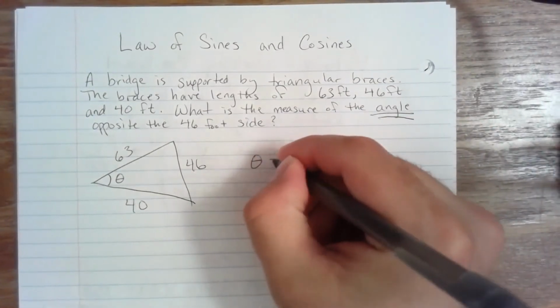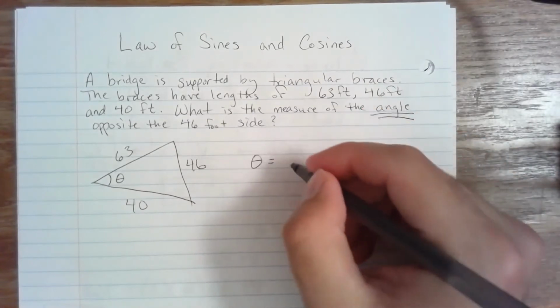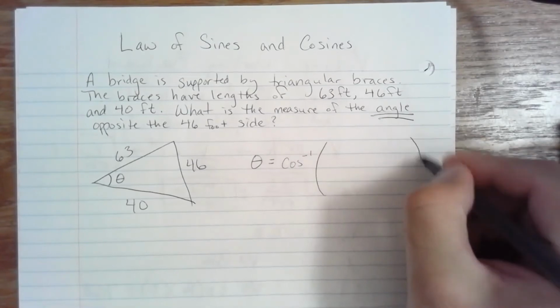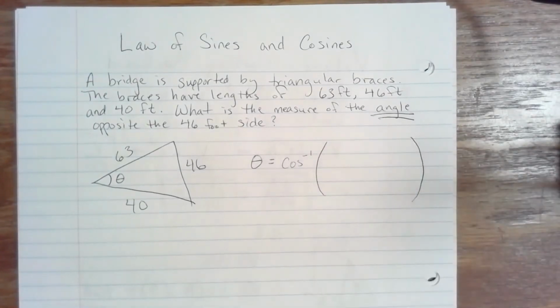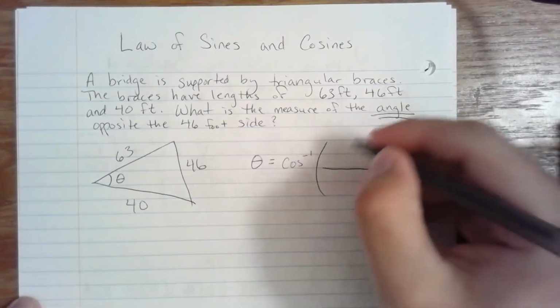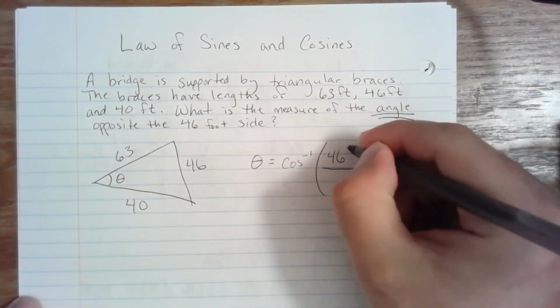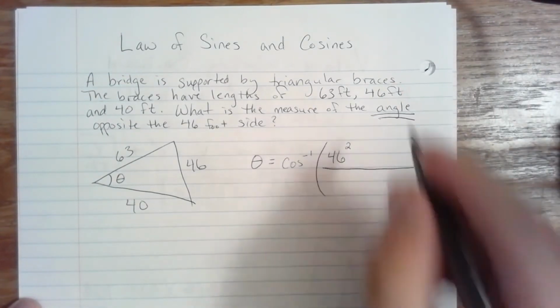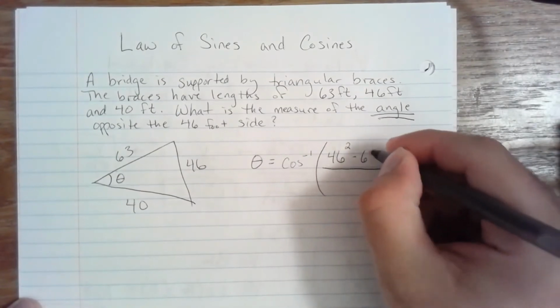But we have an alternate form for finding an angle where we say that we can take cosine inverse of a whole lot of stuff. And the way I remember it is you always start by squaring the side opposite the angle you're looking for. So we're going with the 46 squared here. And then we just subtract the squared version of our other two sides.